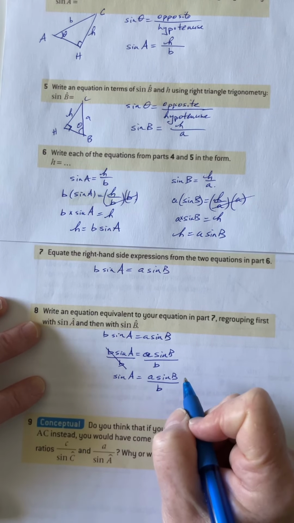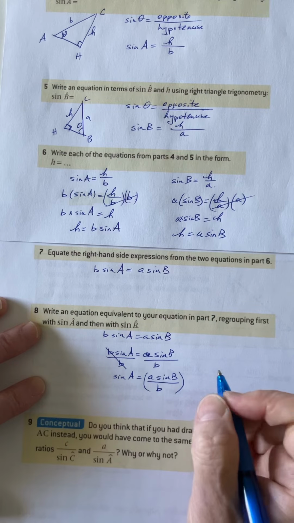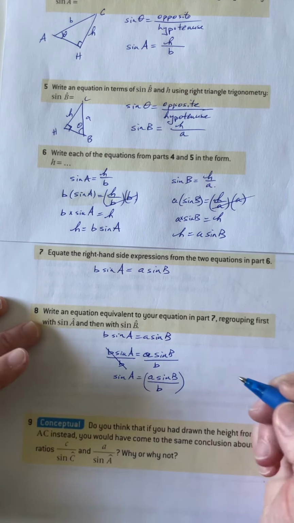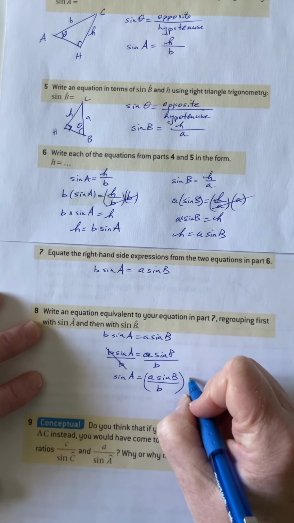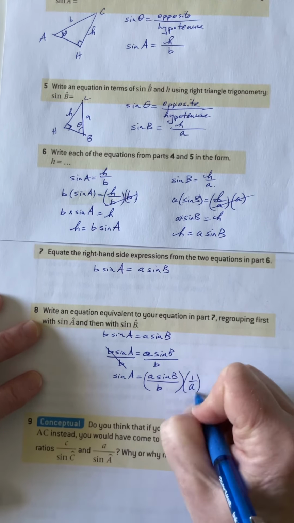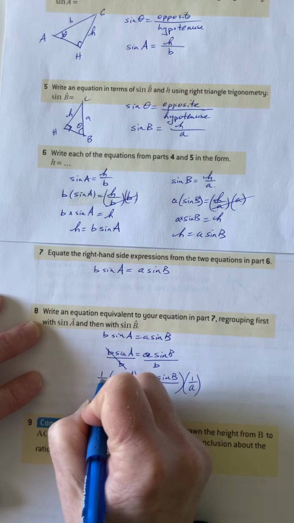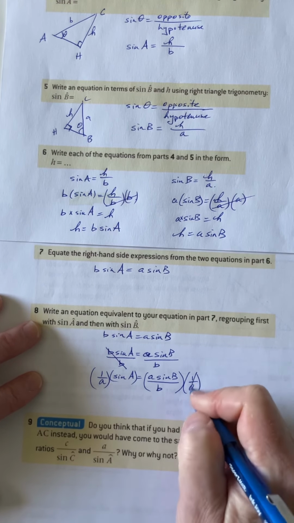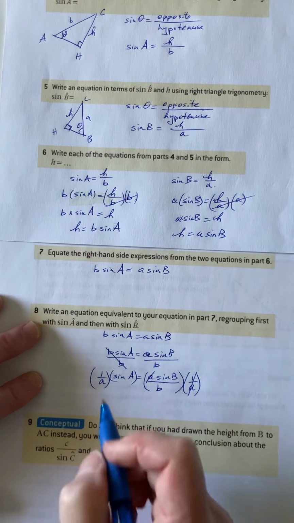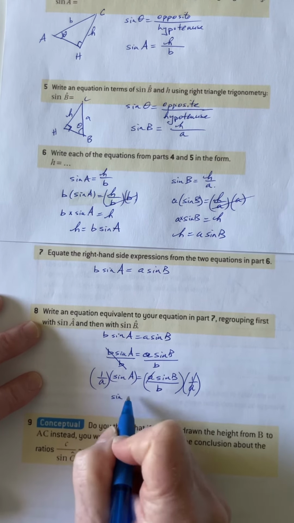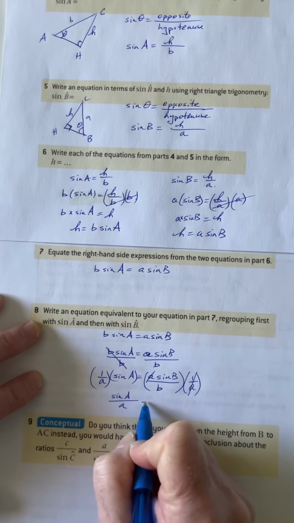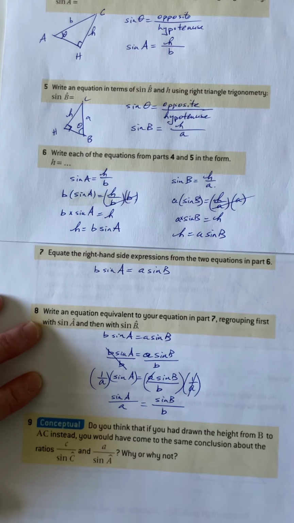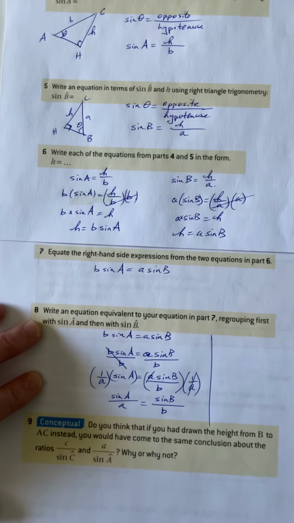So divide both sides by A means we're going to, dividing by A is the same as multiplying by 1 over A. So we could do this. And that A multiplied by 1 over A, that equals 1, so those cancel. This now becomes sine A over A equals sine B over B. Okay, excellent.